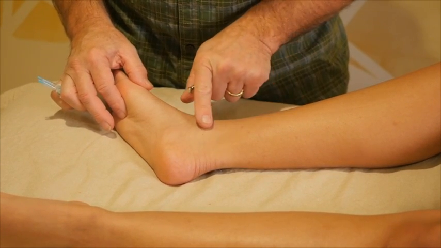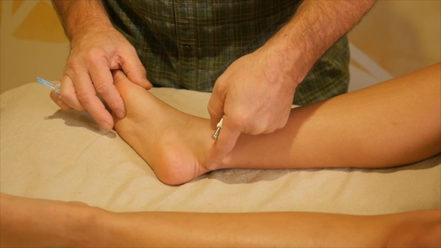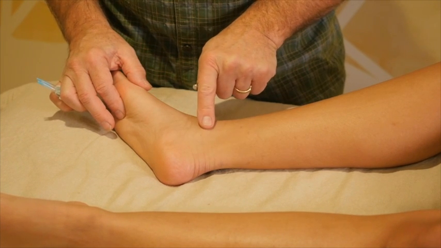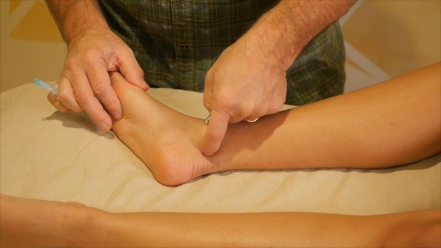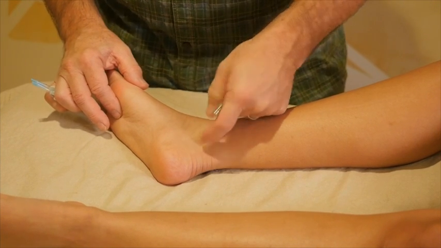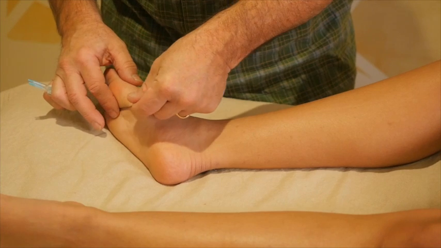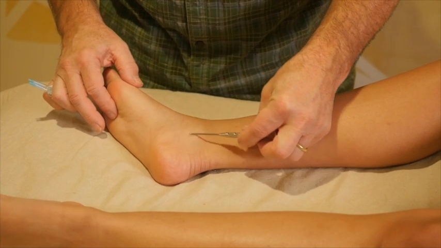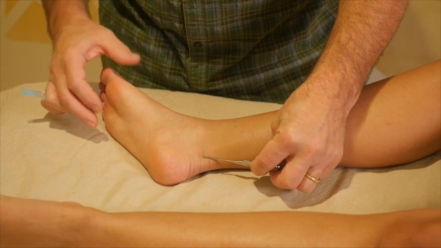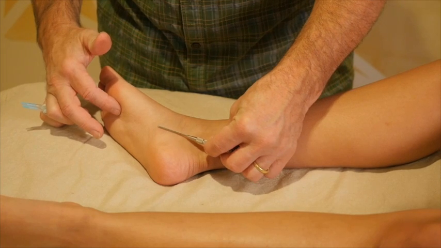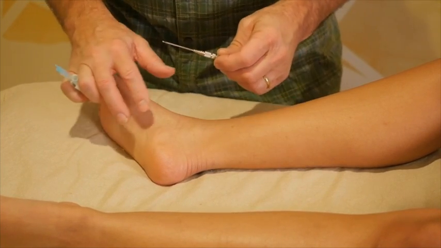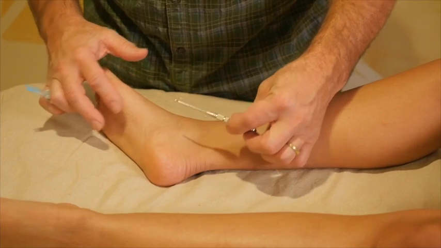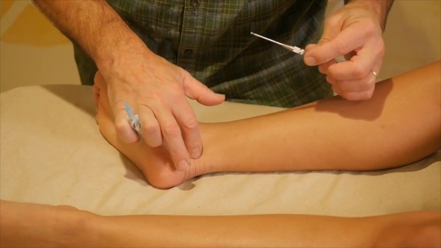And kidney 3 is located between the Achilles tendon and the medial malleolus, level with the prominence of the medial malleolus. So kidney 3 is right here. And if we take a look at this line from kidney 1 to kidney 3, if we draw this line in here, we end up coming just under the navicular bone where kidney 2 is located. So it's kidney 1, kidney 2, kidney 3.